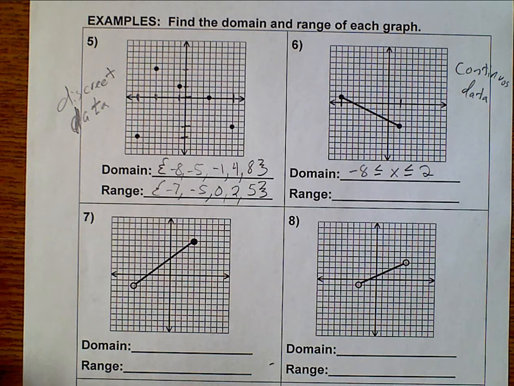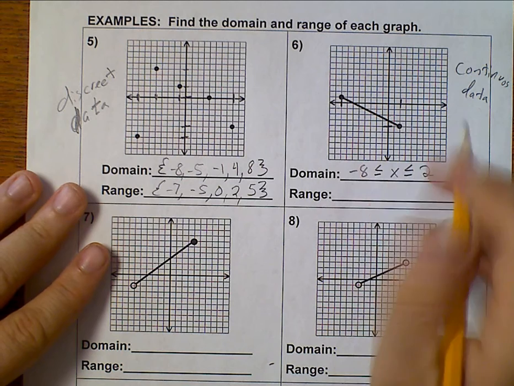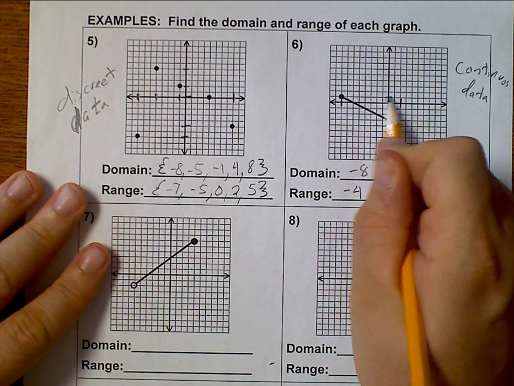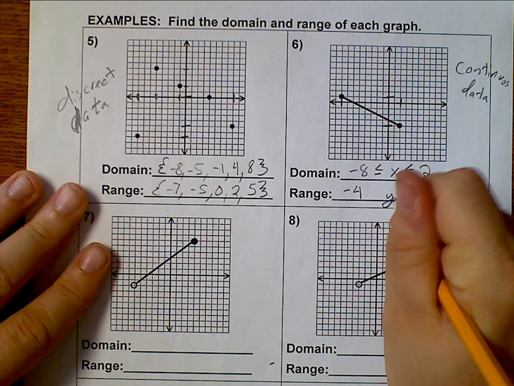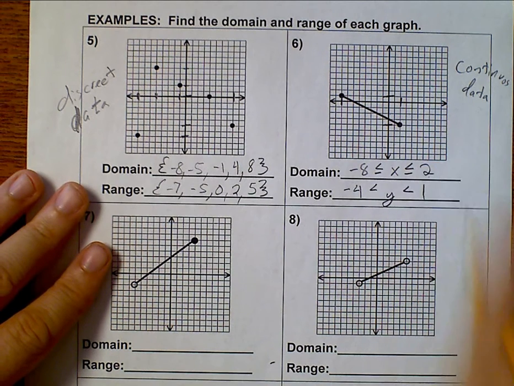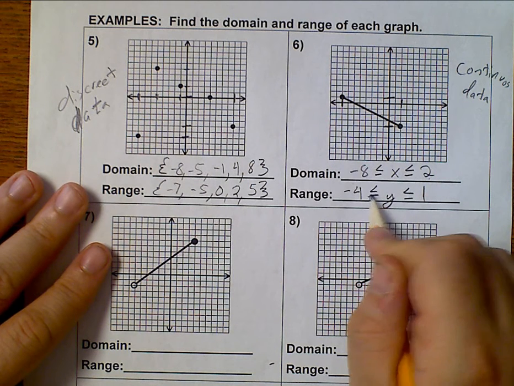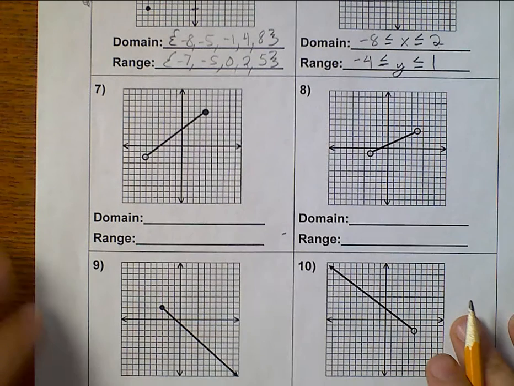Now we look at our range. Well, our smallest range value is 1, 2, 3, negative 4. Our largest range value would be 1. For range, y is in the middle. And again, because both of these are filled in, they get equals bars. And so that is problem number 6. Moving on to number 7. We're going to do similarly.